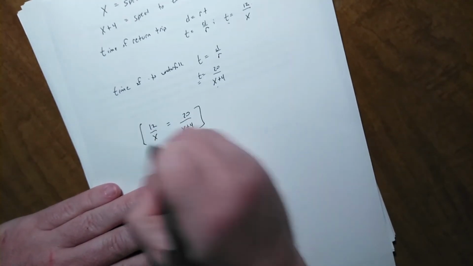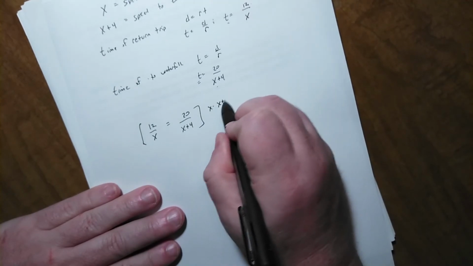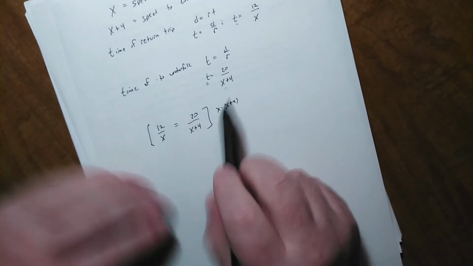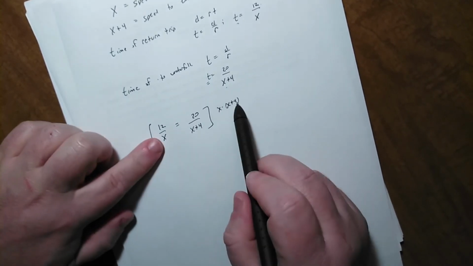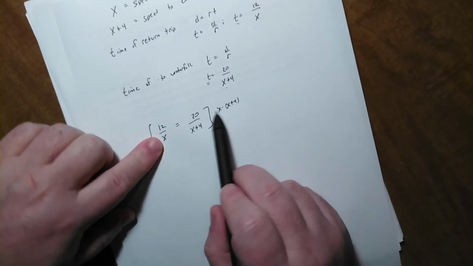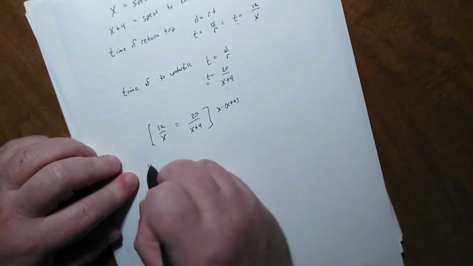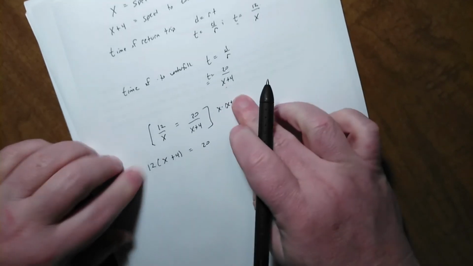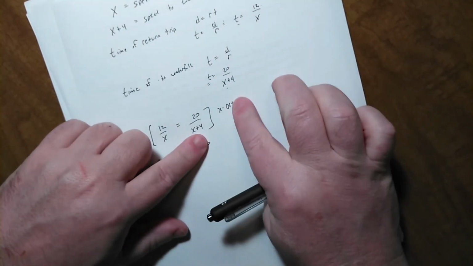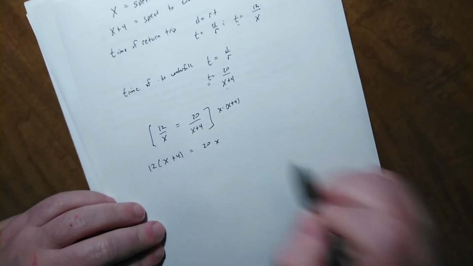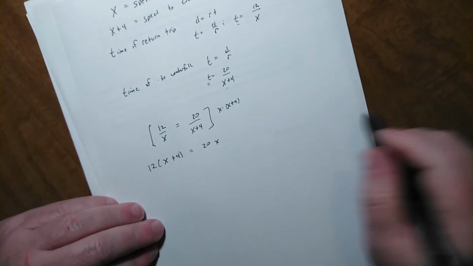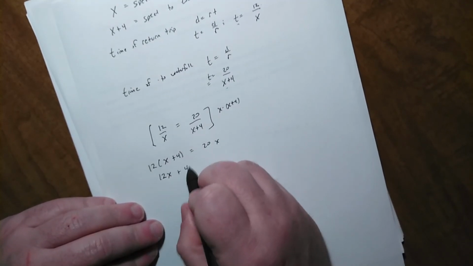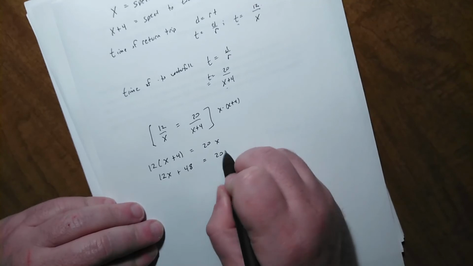And again, we're going to multiply by common denominators, so we can clear our fractions because nobody likes dealing with the fractions. When this common denominator visits the left-hand side, the x's cancel, so we end up with a 12 and an x plus 4. That's equal to 20. And then on the 20, the x plus 4's cancel, so we have a 20x. And now we just have to solve this algebraic equation. So we have a 12x, 4 times 12, that's 48, is equal to 20x.